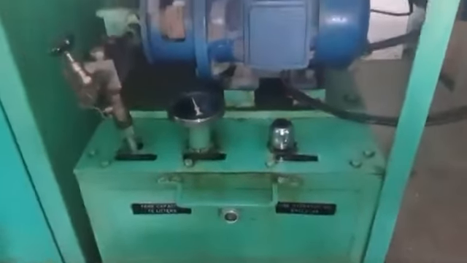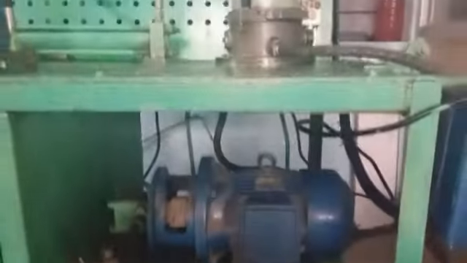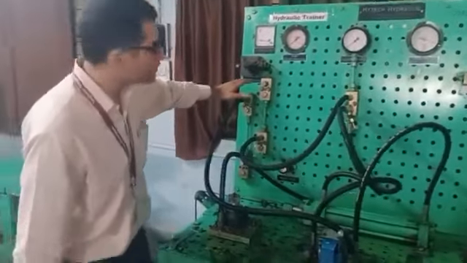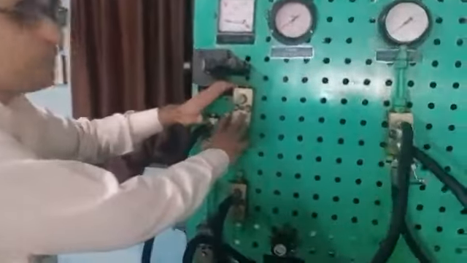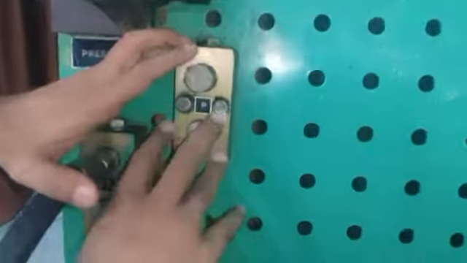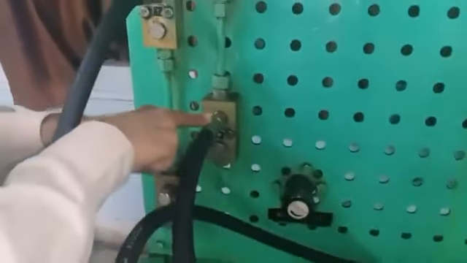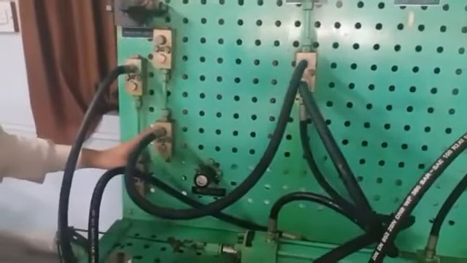Okay, and at the back side of this particular trainer unit there are pipes through which the hydraulic fluid enters into different manifolds. Okay, so here we have P port. P stands for pressure port, so this is a manifold actually. So from P the fluid goes to the different components of the circuit.